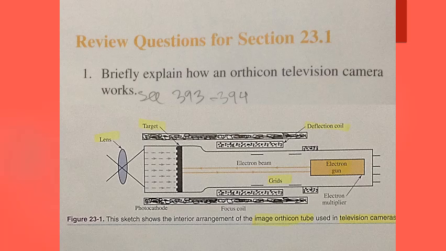Moving on to review questions for 23.1. Briefly explain how an orthicon television camera works. The television camera views a scene as a combination of picture elements. The scene is focused on a photosensitive mosaic in the camera that consists of many photoelectric cells. Each cell responds to the scene by producing a voltage that is in balance with the strength of the light. These voltages are amplified and used for modulation of the AM carrier wave. This wave is then transmitted to the home receiver.